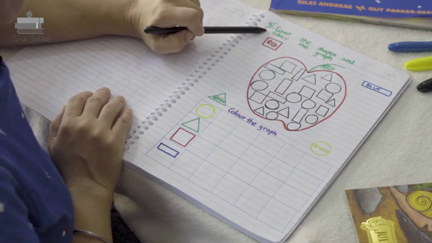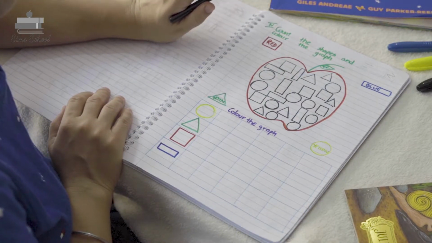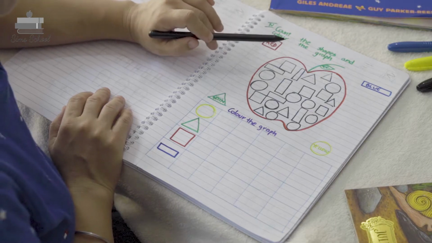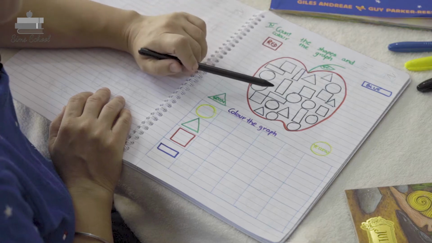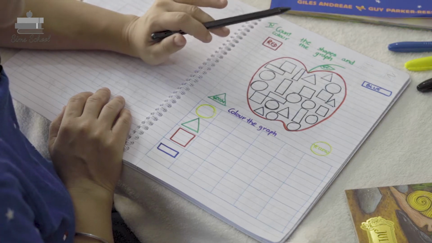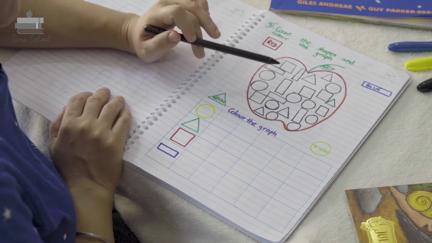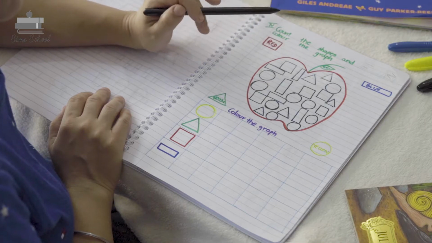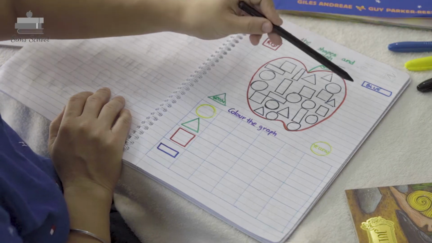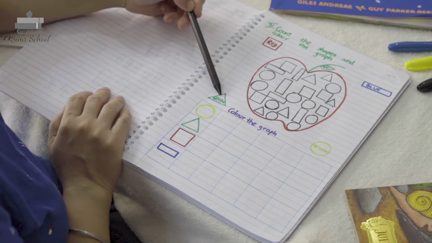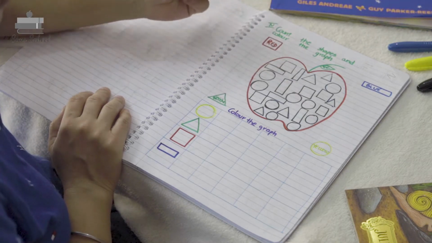Next, the fourth worksheet is a graphing worksheet. Here I have made an apple, a big apple. You can take any other object, and I have drawn some shapes in it. So I have a circle, a square, a rectangle, and a triangle. And here you would see I have written that the square has to be red, rectangle is blue, triangle will be green, and circle will be yellow.